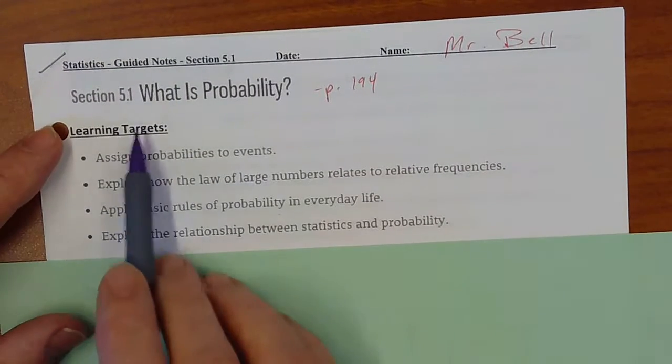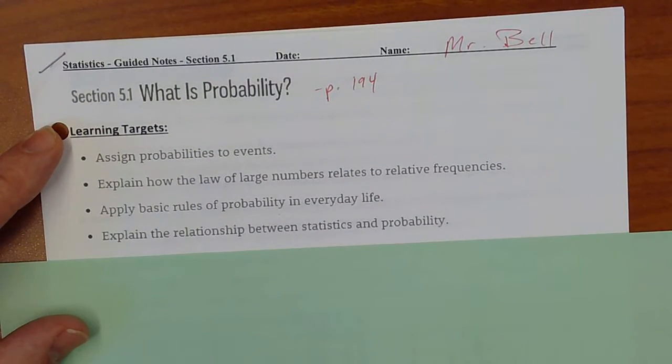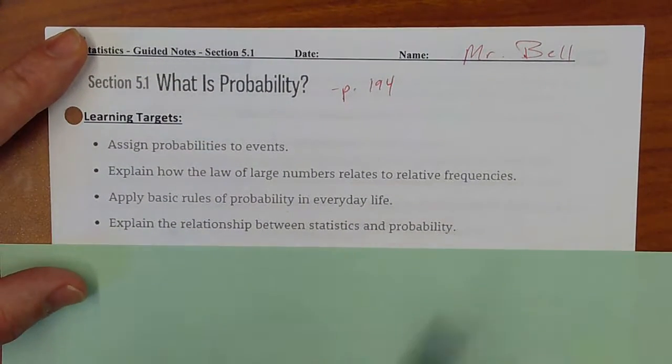All right, so here's our learning targets for 5.1. We'll get through all 4 of these today. It's a pretty quick and easy section. 5.2, 5.3, we're going to have to kind of slow down when probability gets a little more difficult, okay?